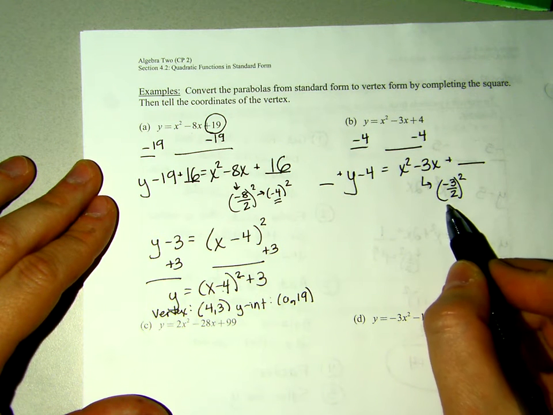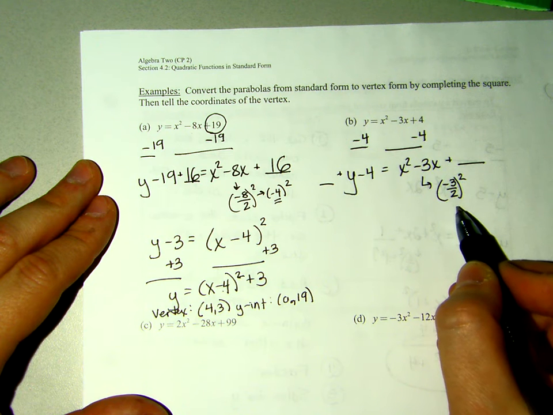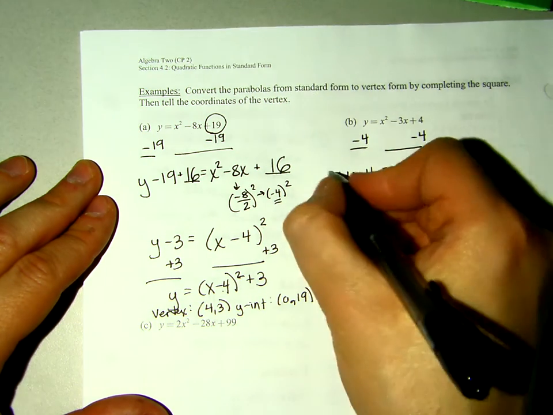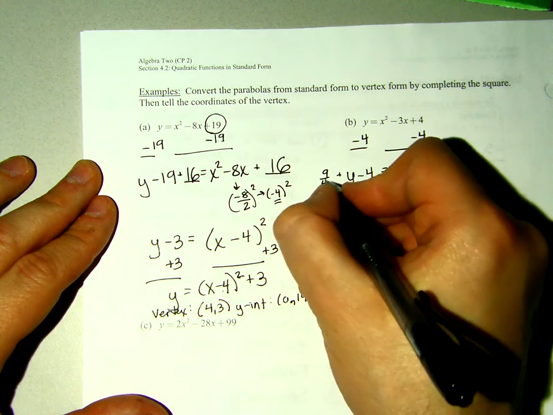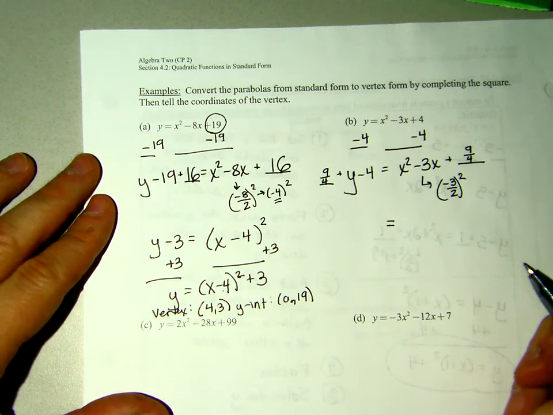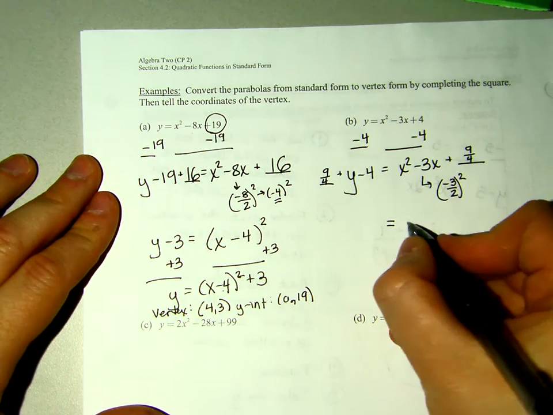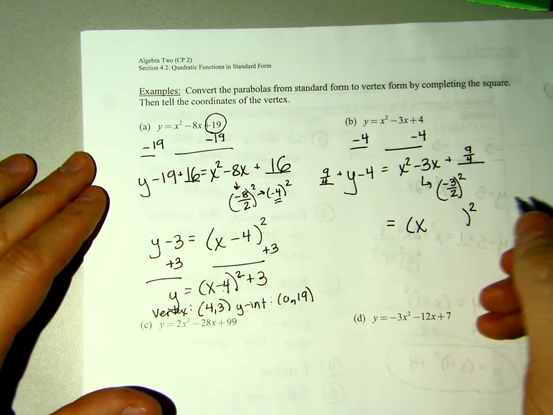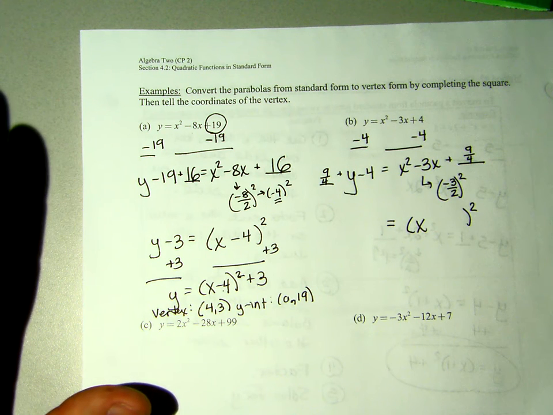If we're doing that, Heather, what am I going to add to both sides? Sure. I'm going to add 9/4 on the right. I'm going to add 9/4 on the left. Well, let's take care of the factoring. I know the right looks a little messy with the fraction, but the factoring should be the same formula we've been using with everything else.